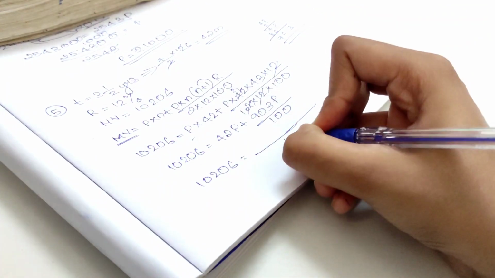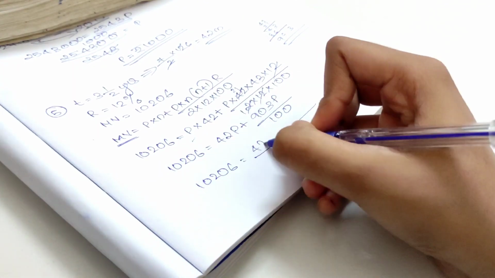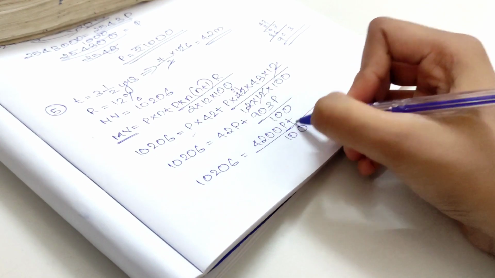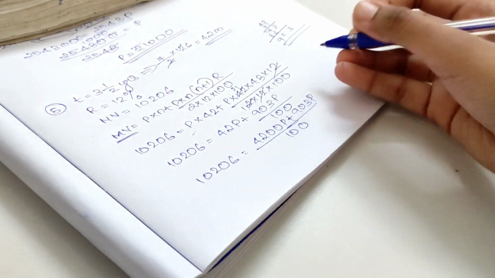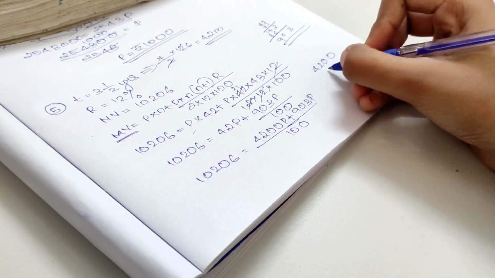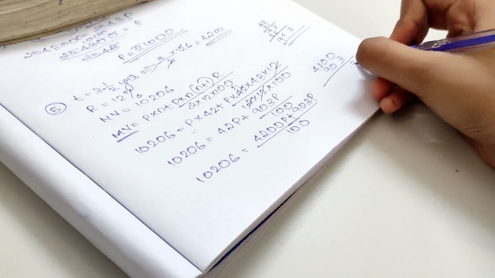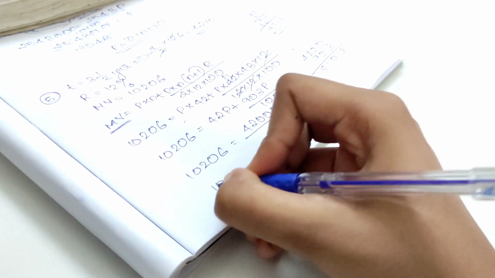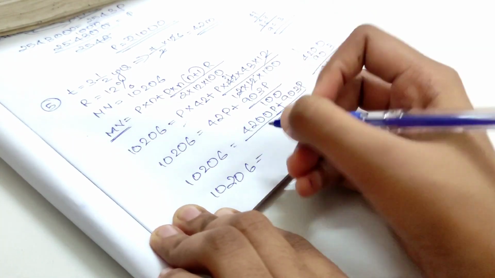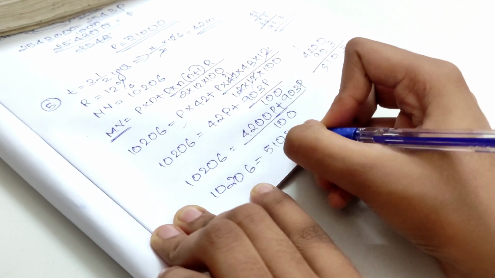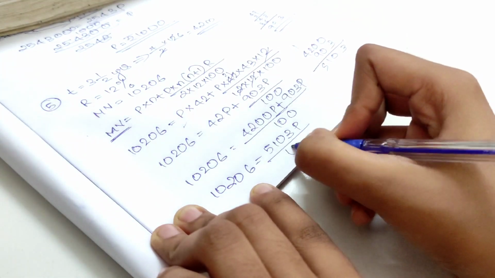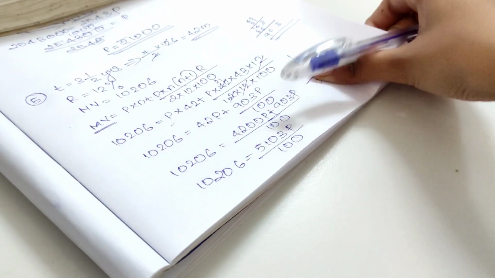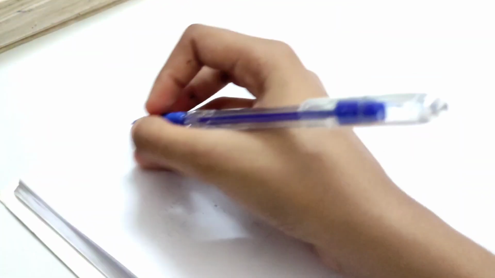Taking LCM, 100, 4200p plus 903p. 4200 plus 903. So 10206 is equal to 5103p by 100. Cross multiplication.